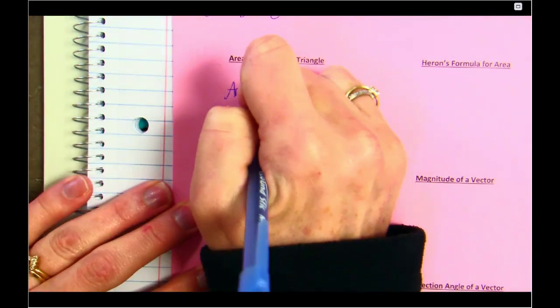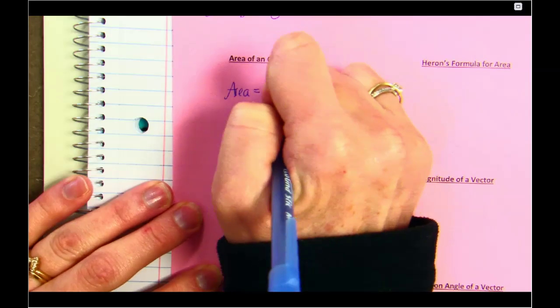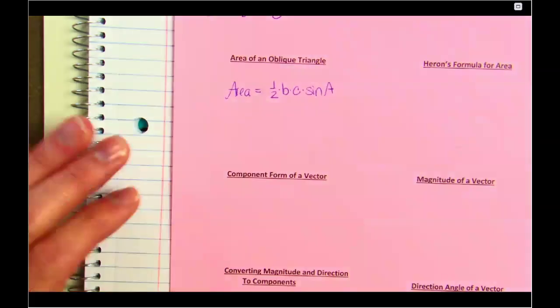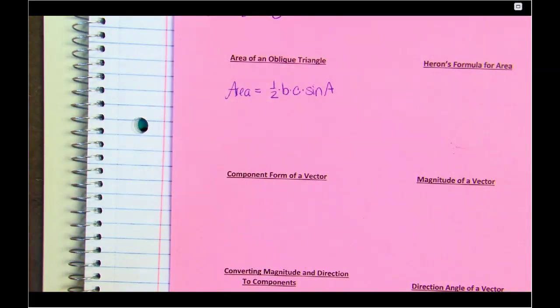Area is equal to 1/2 B times C times the sine of A.